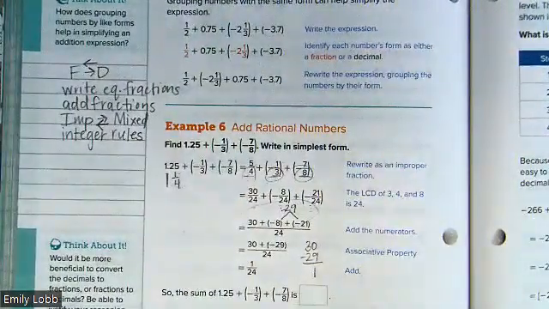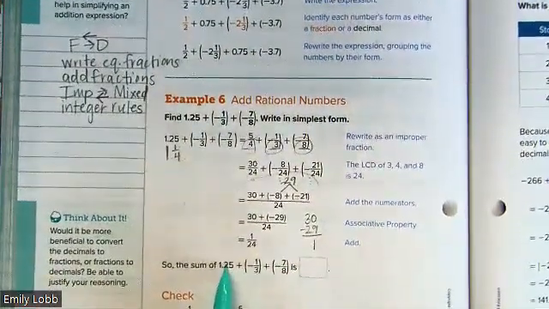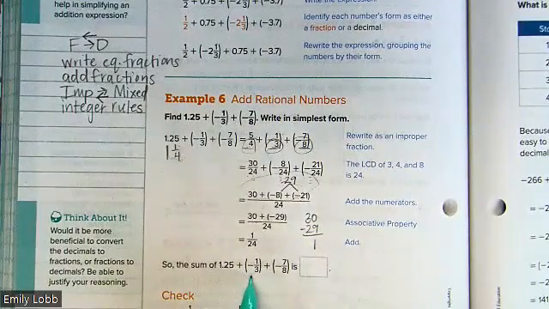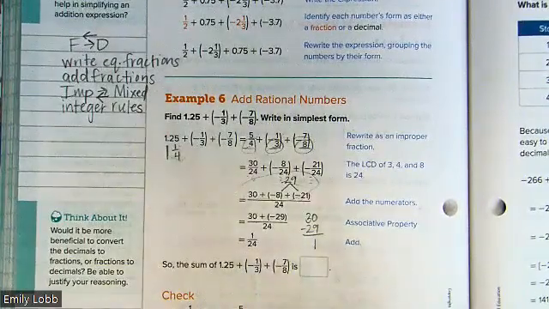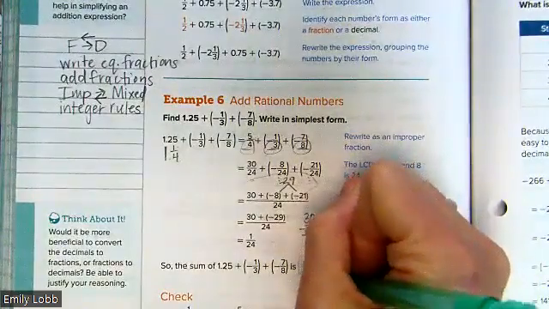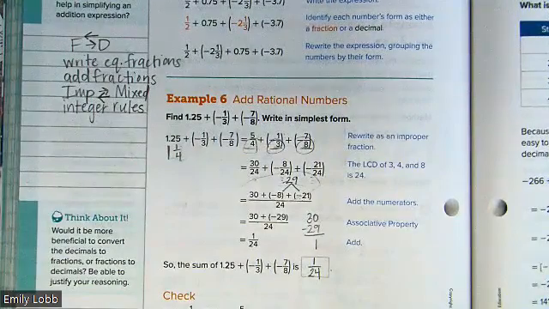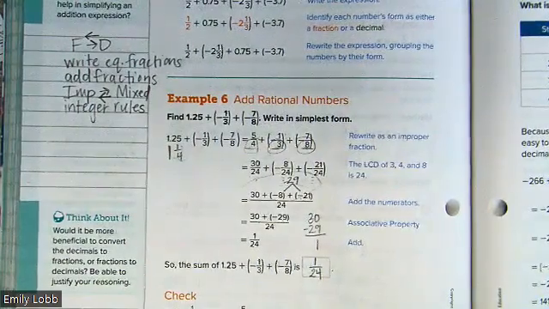All that to come up with the fact that the sum of 1 25/100 plus a negative 1/3 plus a negative 7/8 is 1/24th. Yikes, right? No, not right.